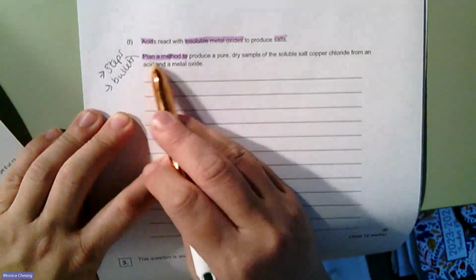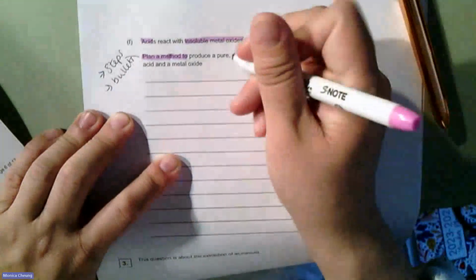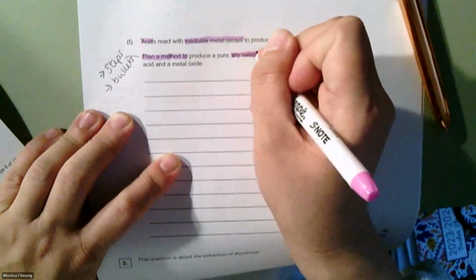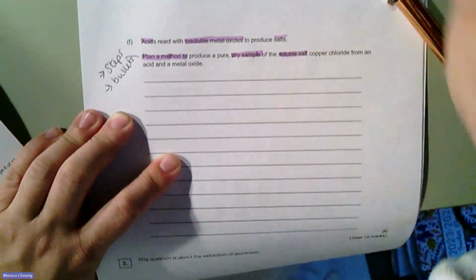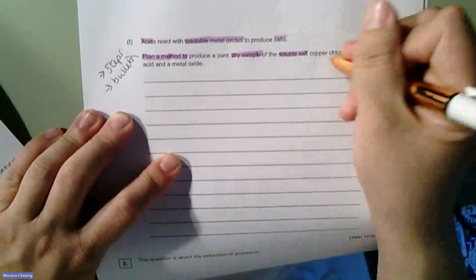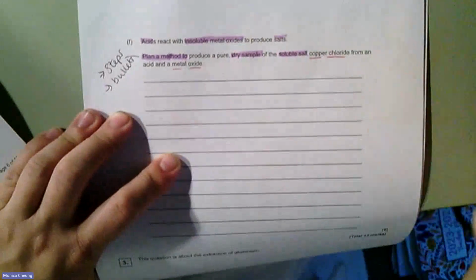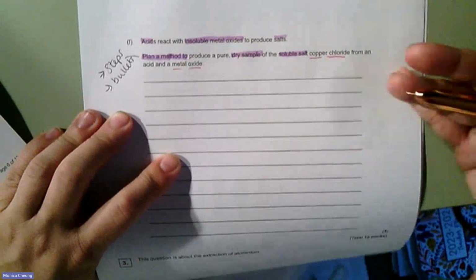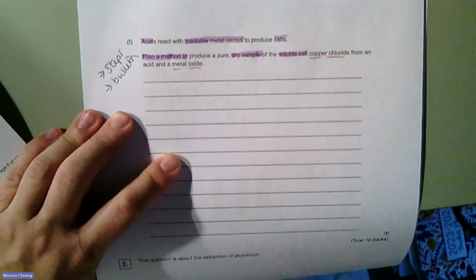Right, back to the question. Plan the method to produce a pure dry sample of a soluble salt, copper chloride, from a metal oxide. I'm going to underline that bit. And I know looking at that, you're going to be like, what chemicals am I using? I've only got the product. What do I do? I've not used copper chloride before. I've only ever used copper sulfate.